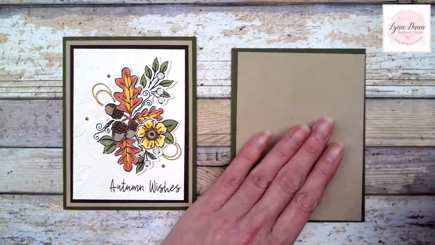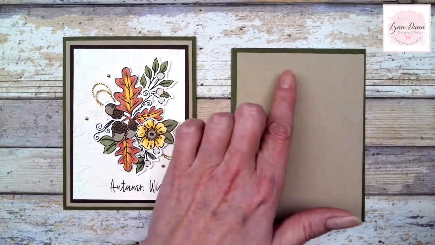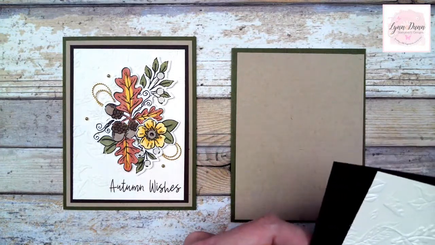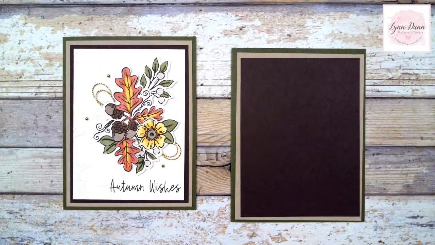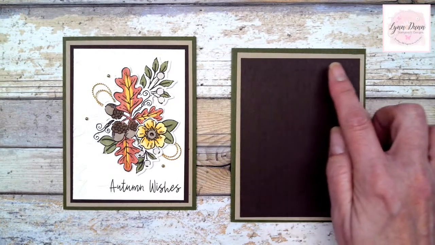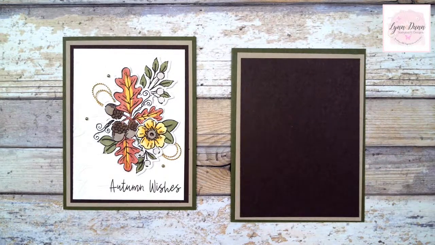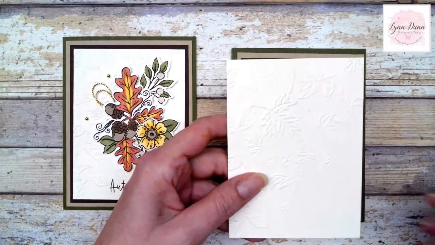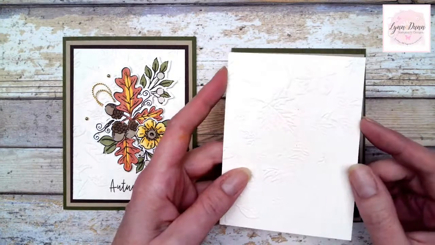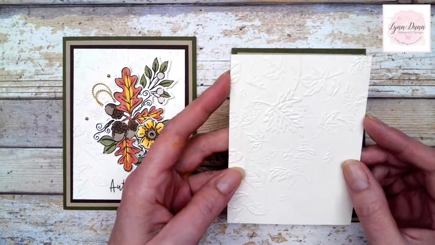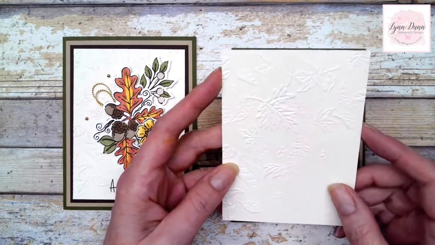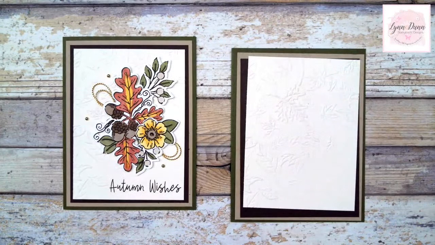So my first piece here is crumb cake cardstock, and this is 4 by 5 1/4 inches. And then my next layer is early espresso cardstock. So that is 3 3/4 by 5. And then this last piece is 3.5 by 4 3/4. And this piece I embossed with an embossing folder called the Leaf Fall 3D embossing folder. So it's a fun little embossing folder that goes up the side of the card.